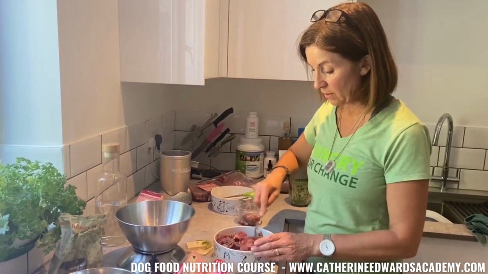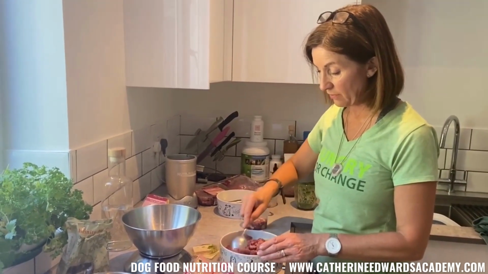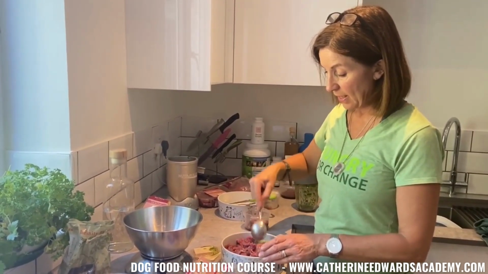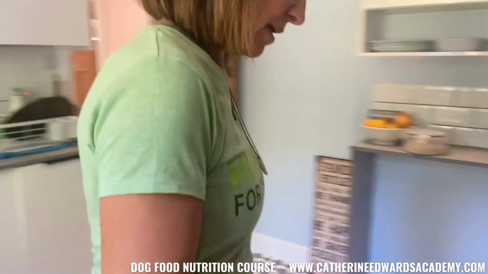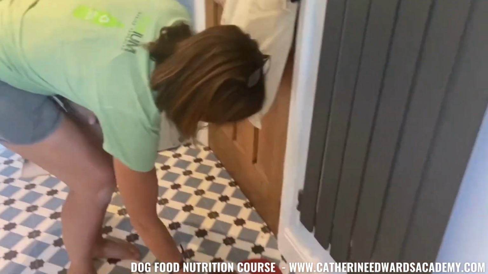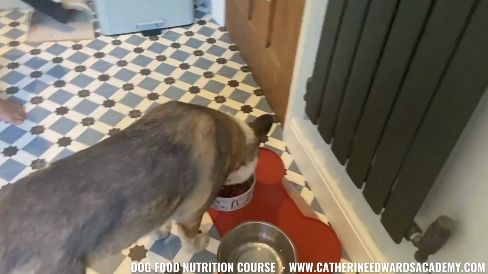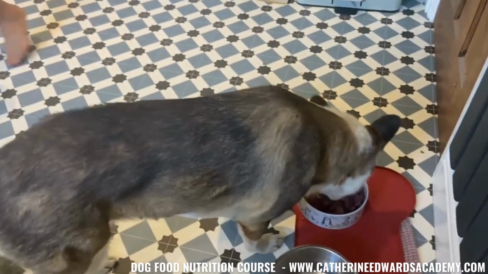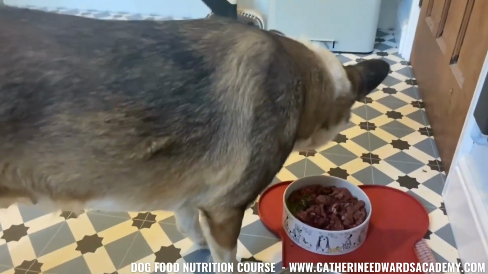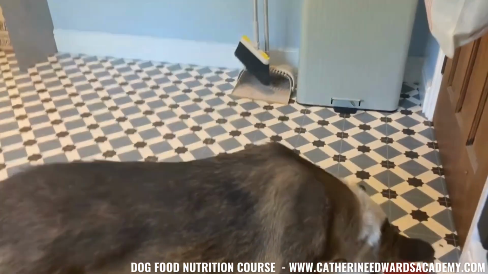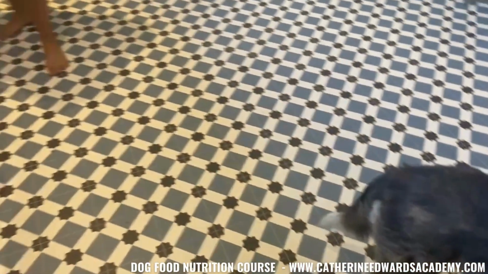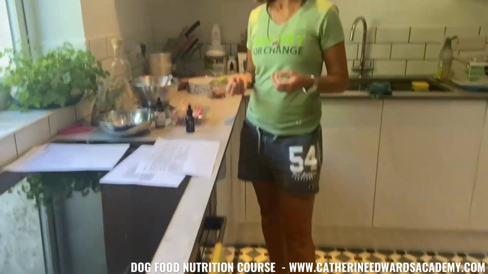You can mix it up. I normally mix it up because Lola's not as keen on the liver, funny enough. And let's see what Lola thinks. Here we go, Lola. There we go. Lovely home prepared dinner for her. Really full of goodness. Today we've got the chunks. Sometimes I do use mincemeat. Varying the texture, varying in the ingredients.